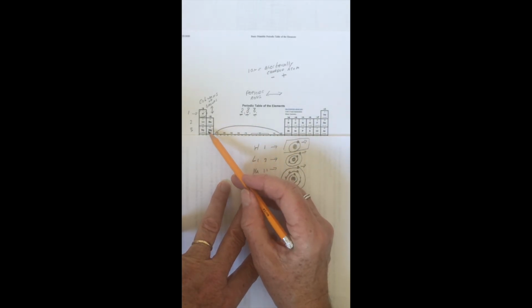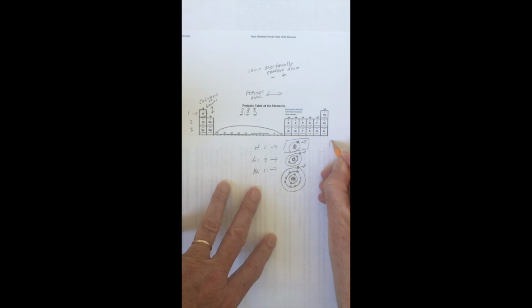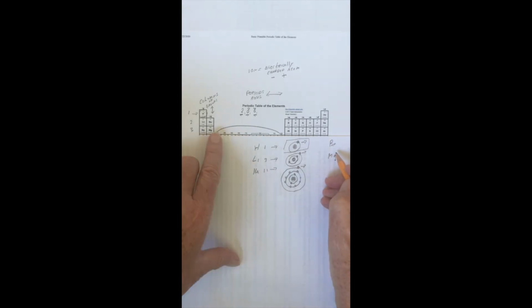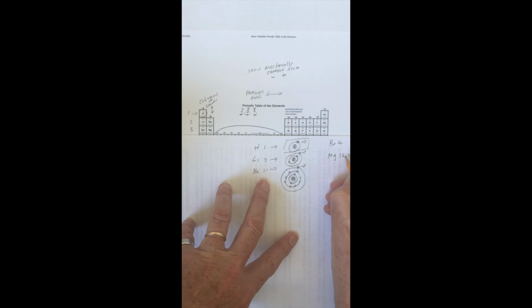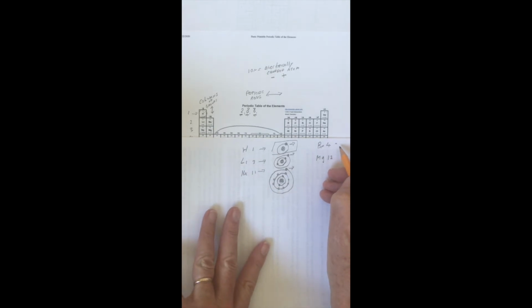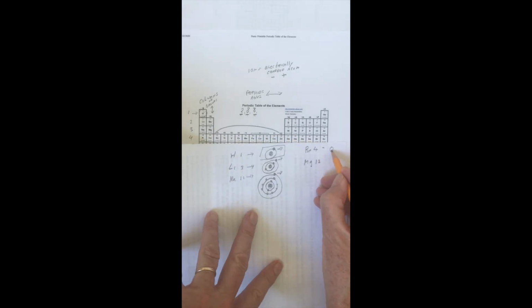And something similar applies to the second group, group 2. Let's just look at beryllium and magnesium. Beryllium atomic number 4, magnesium atomic number 12. If I draw the beryllium atom, it's the nucleus, 2 in the first, it's full, and then I can put 2 in the second.